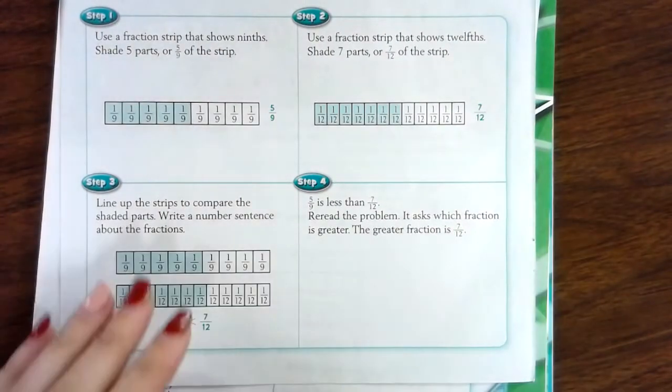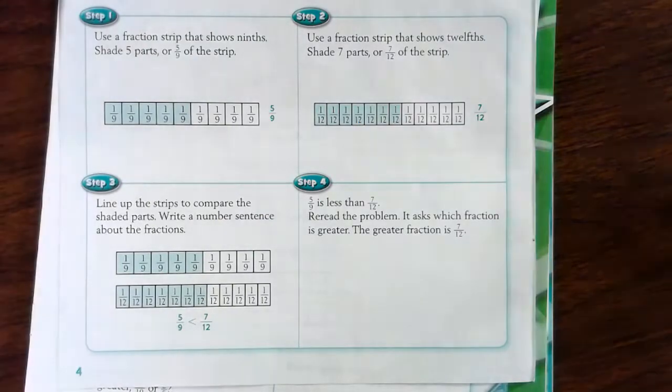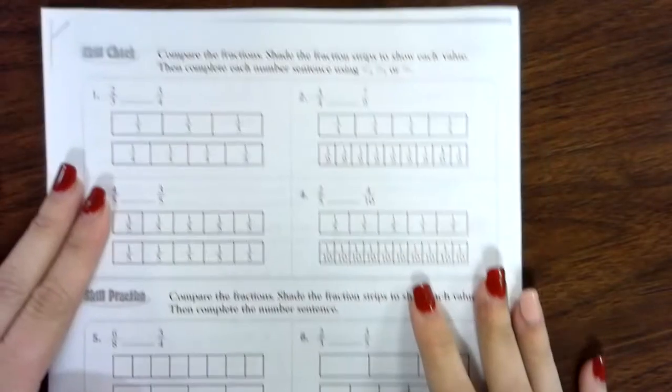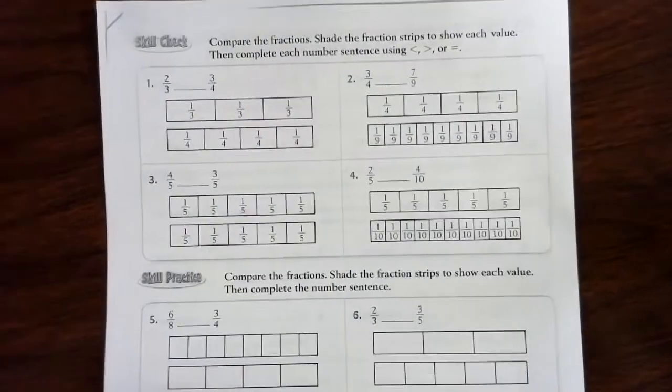Okay, so once you're done reading that, you need to turn in your packet to the paper that looks like this right here. It says page 5 on the corner. This is what we are going to work together.